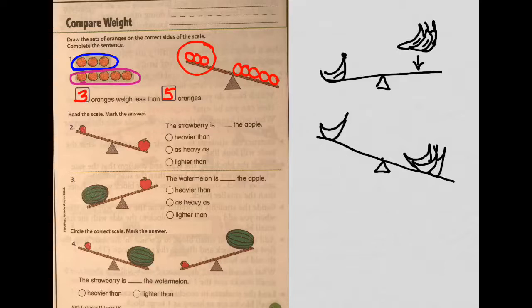Now for 2 and 3, we're going to read the scale. We're going to look at it and see which object is heavier and which one is lighter, and fill in the sentence with the correct answer. So look at number 2. Look at the scale. Let's read the sentence.